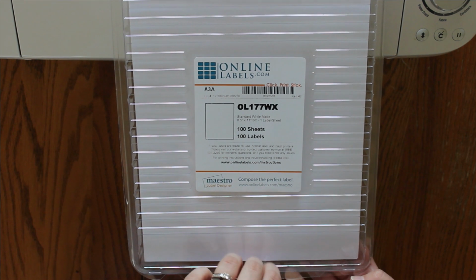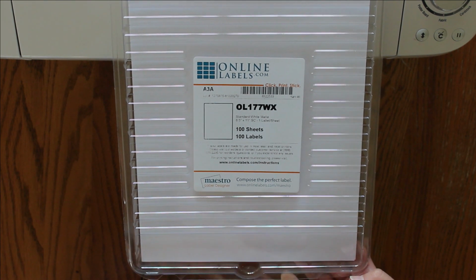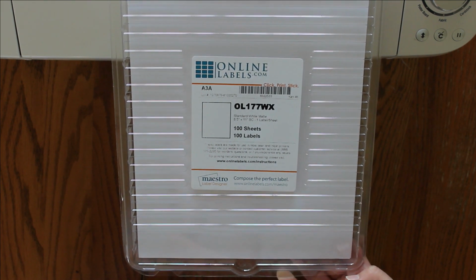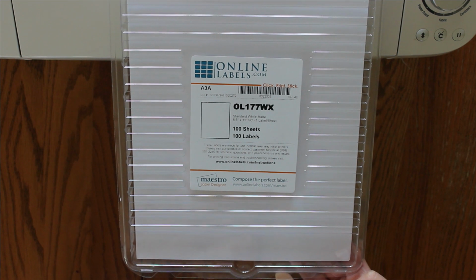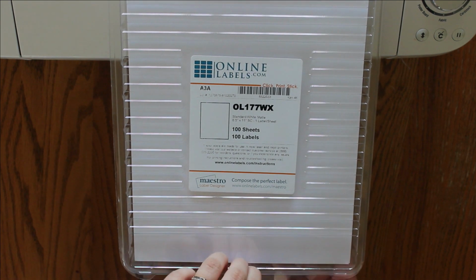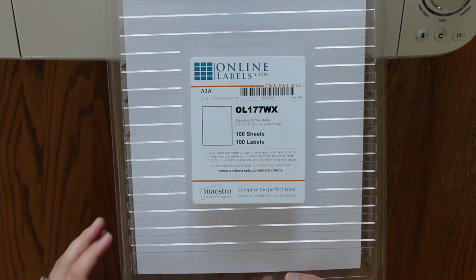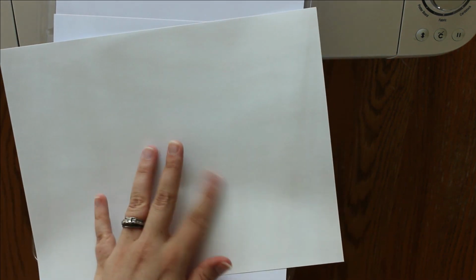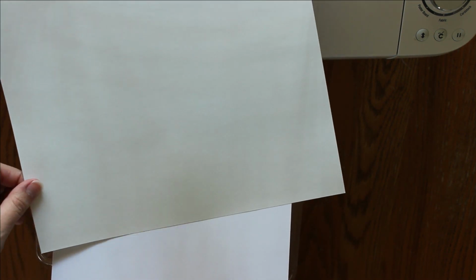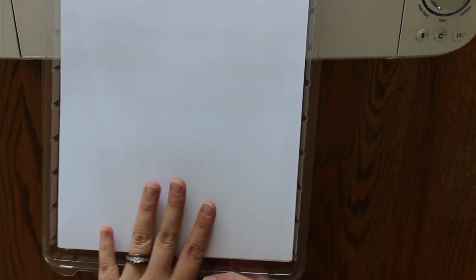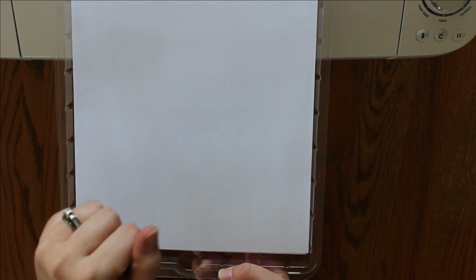So just go ahead and print on these just like you would if you were printing a normal piece of paper. Make sure that the correct side is facing up. The way that it comes is the top, so this is the part that you want to print on. The back here is the part that you will remove. So make sure that you put it in your printer correctly so that it prints on this side.